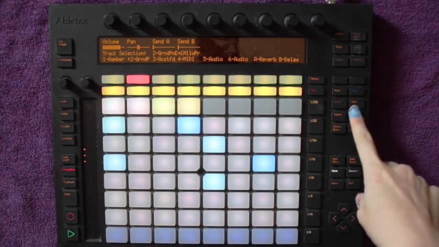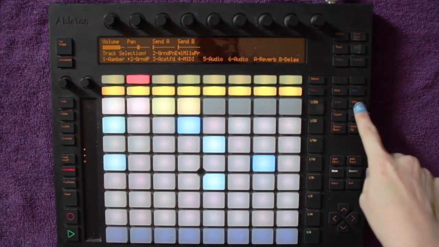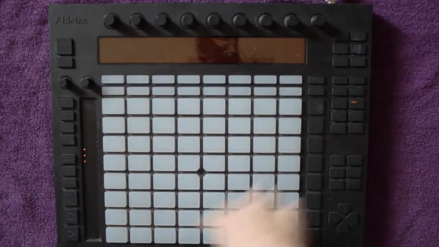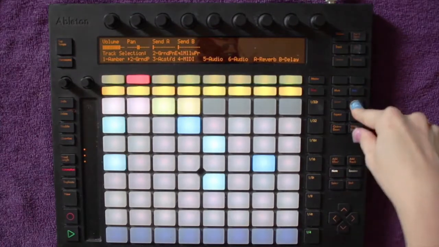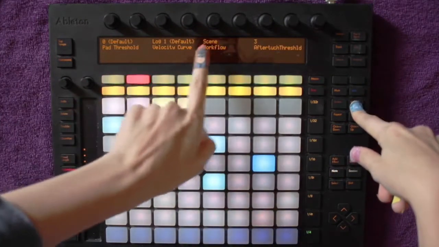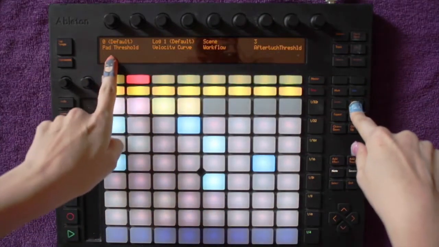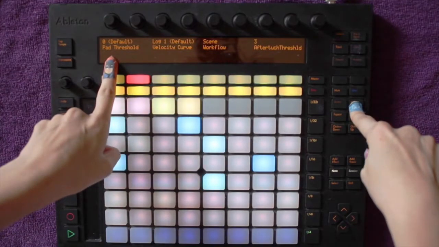We will be working with the user button here on the Push. If you push it once, you put your Push to sleep. Pushing it again wakes it up. If you push and hold user, then you access your user preferences as well as your two user workflows, clip and scene. So first you see your pad threshold.